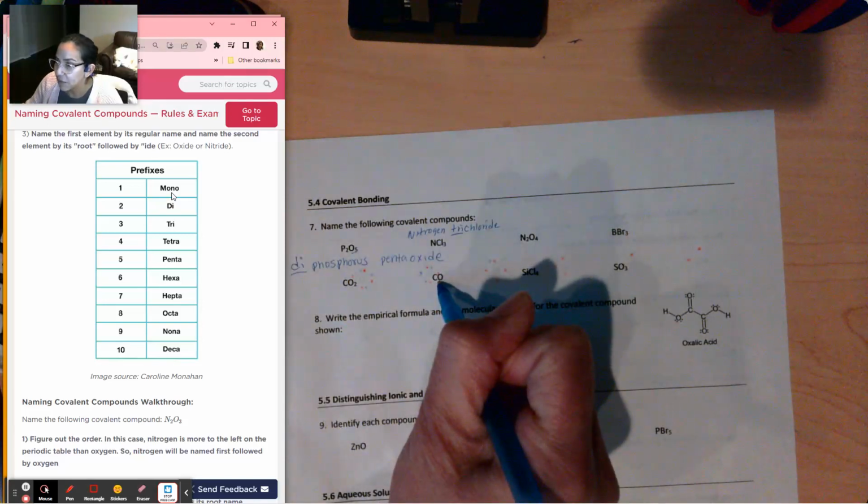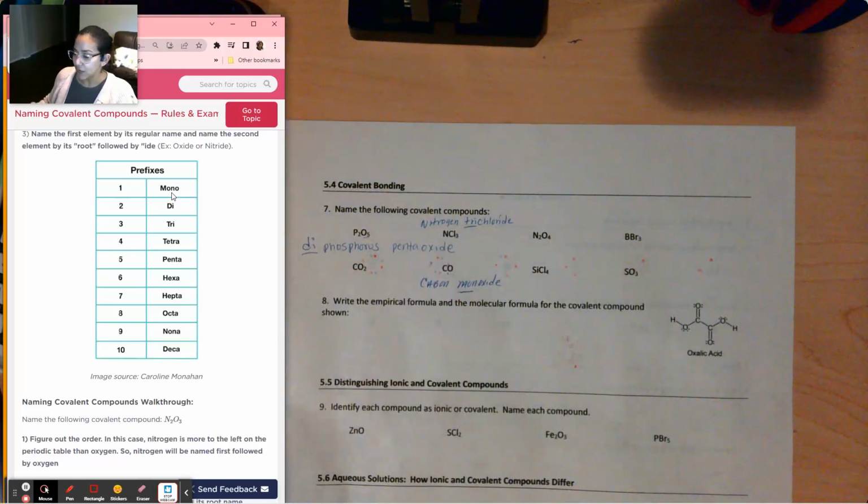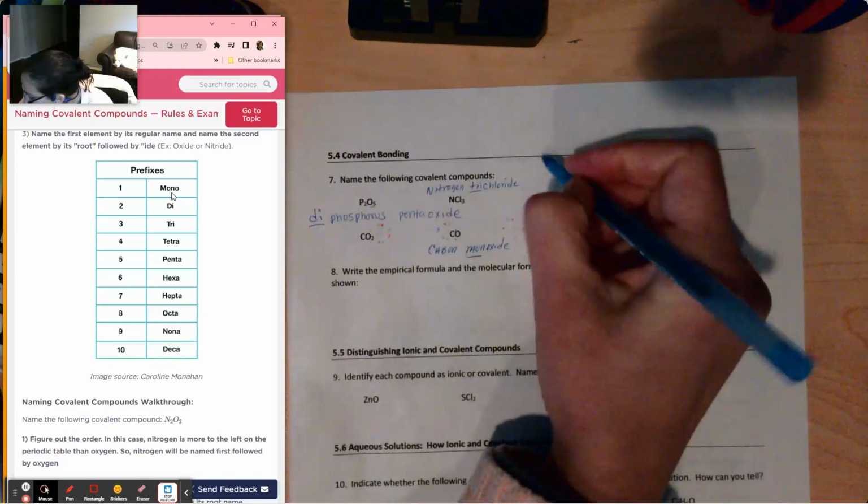So here we go. Right here is an example of the mono one. This one's going to be carbon monoxide. That we indicate that we have 1 oxygen only. All right, so use prefixes here.